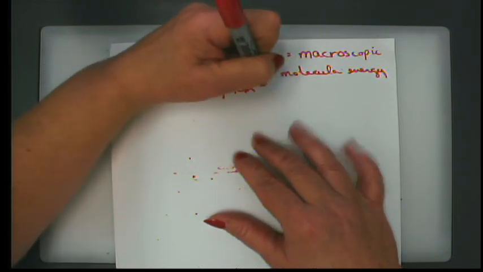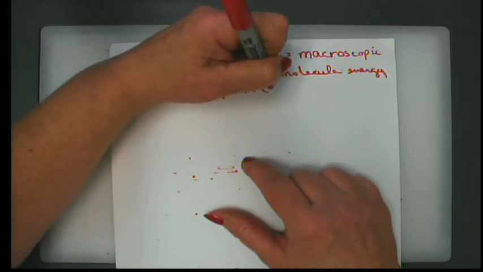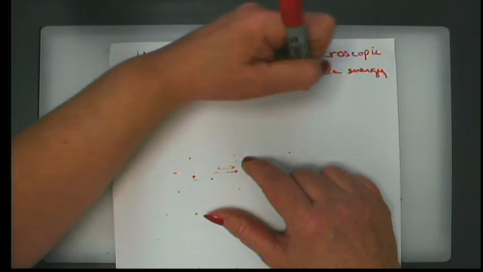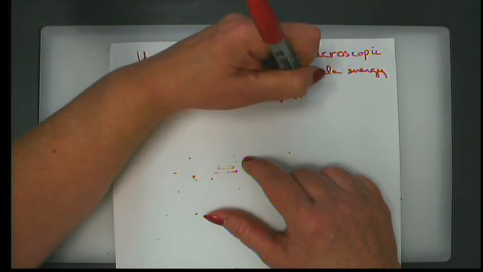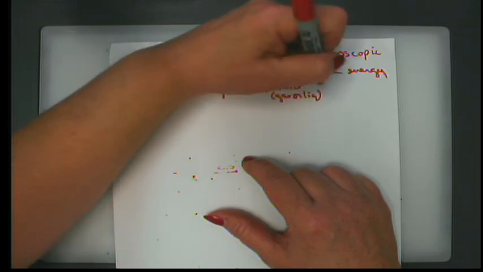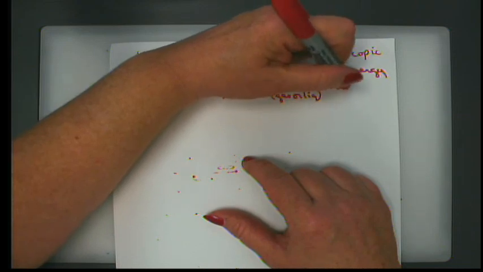And the system can be a fluid, meaning either gas or liquid, or solid, or combination.